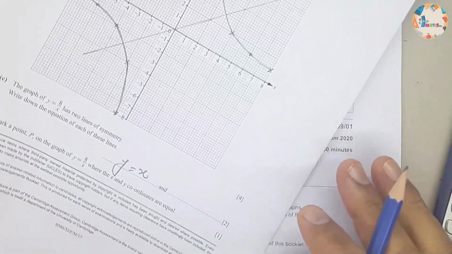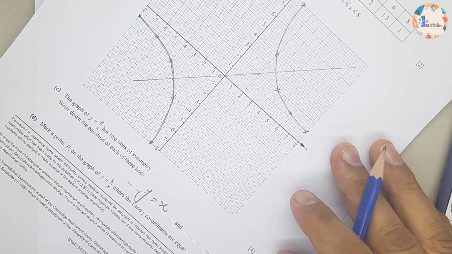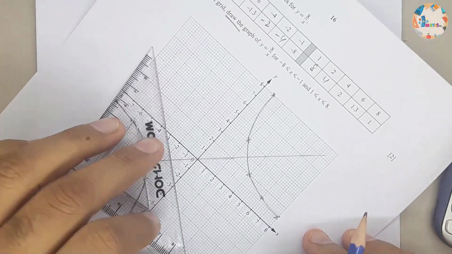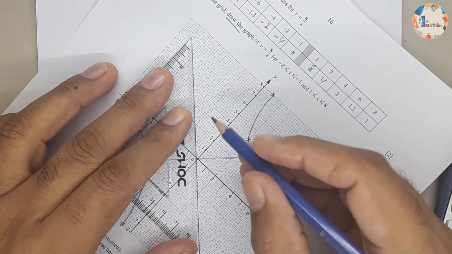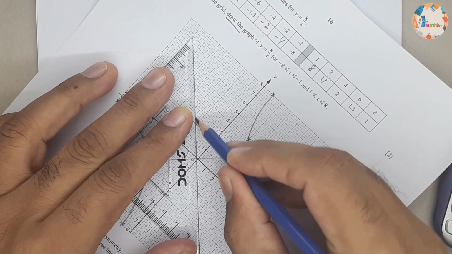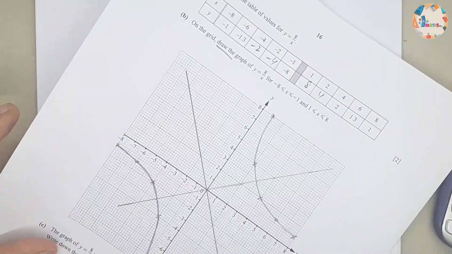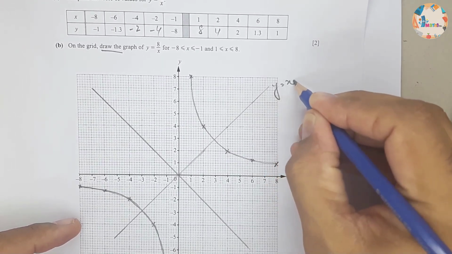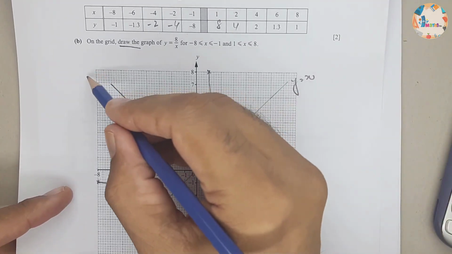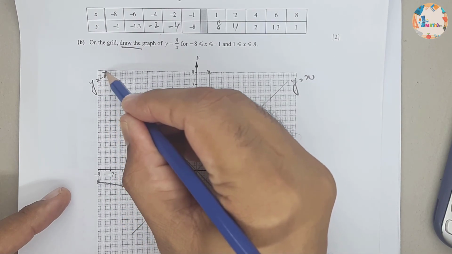The other one will be y is equal to minus x. So y is equal to minus x will be on this side, this line of symmetry. So this is y is equal to x, and this will be y is equal to minus x.